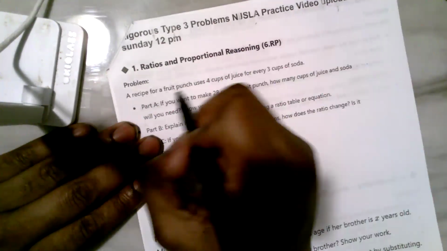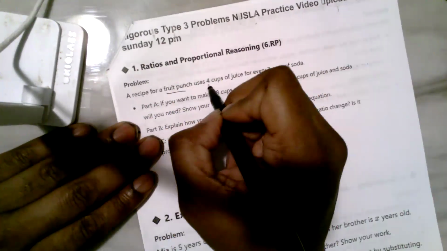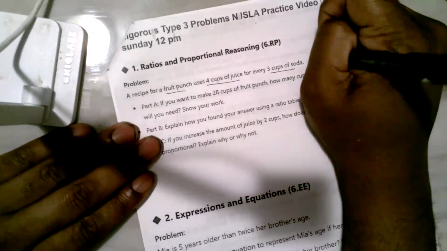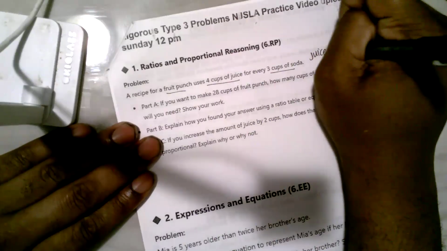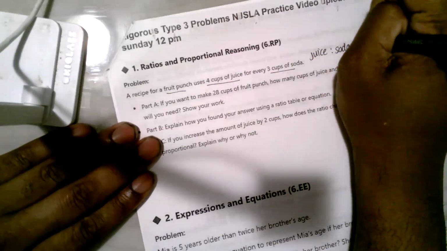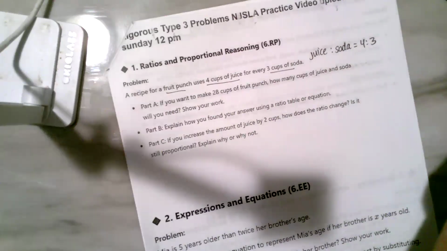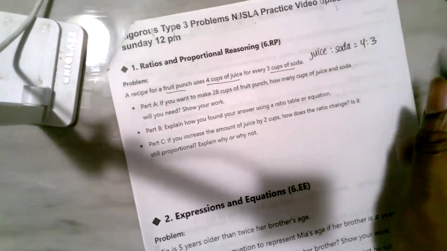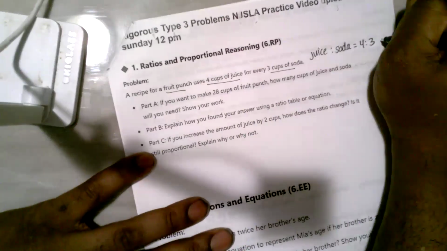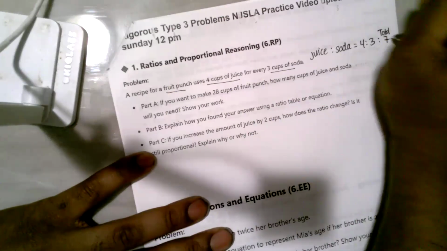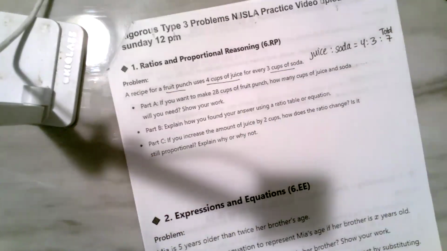So, a recipe of fruit punch. So we know we're talking about fruit punch. It's 4 cups of juice for every 3 cups of soda. So the ratio of juice to soda is 4 to 3. Now that's obvious. Great. But one thing I always like to tell y'all is that when you're talking about ratio problems, you want to always mention the total, because you just never know.